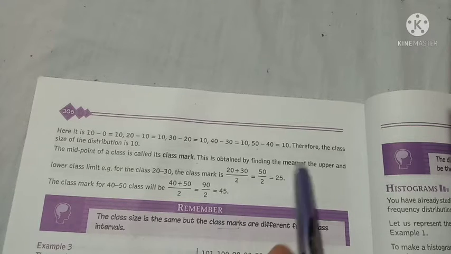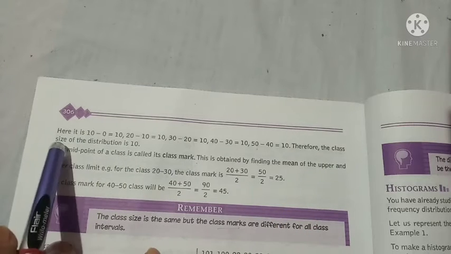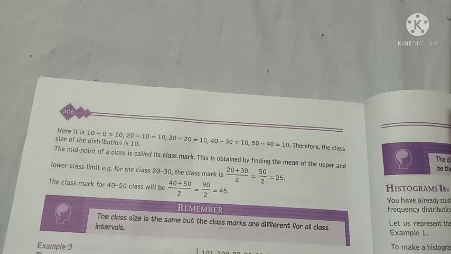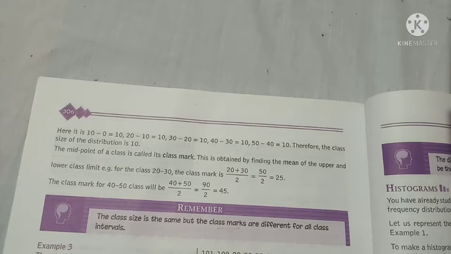This is how we find the class mark, and this is how we find the class size with equal distribution. So you have to remember this. The class size is the same, but the class marks are different for all the class intervals. So class size and class mark are not the same. Class size should be equal in its distribution, whereas class marks will be different for all the class intervals.